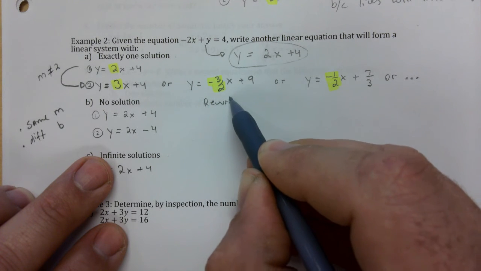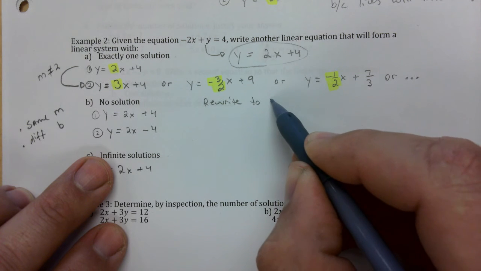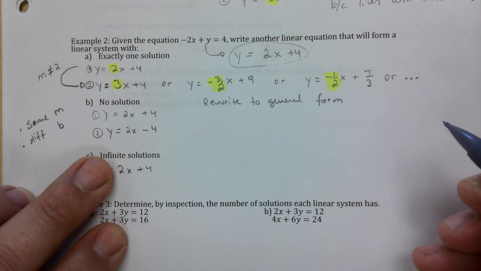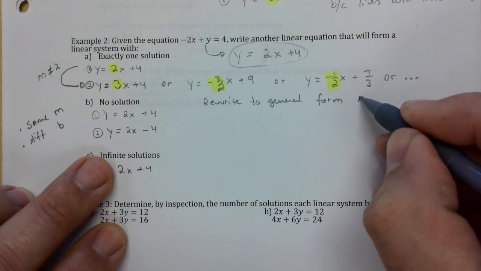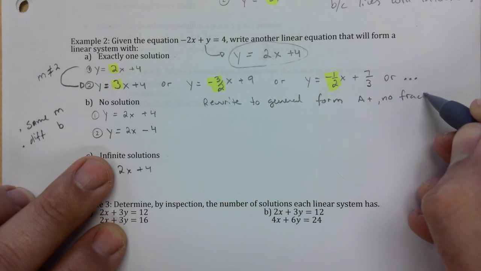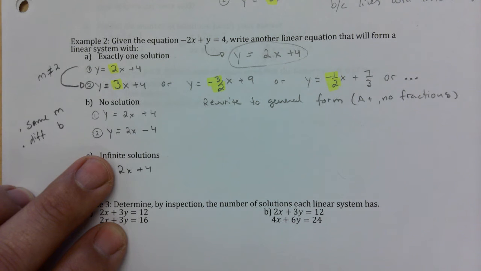Rewrite to general form. I will just make sure a is positive and no fractions. Okay. Rewrite to general form. That means that a is positive and that there are no fractions in it.